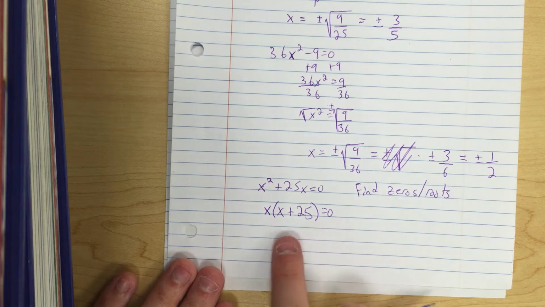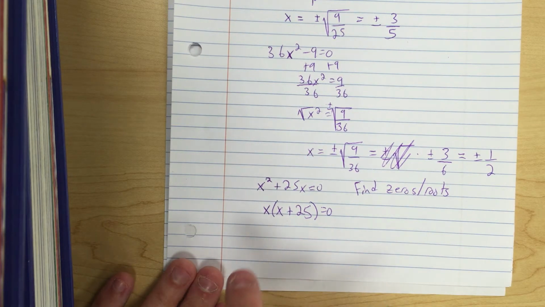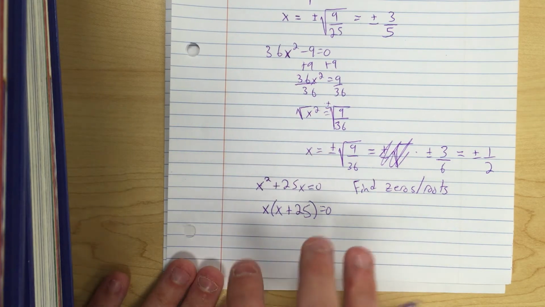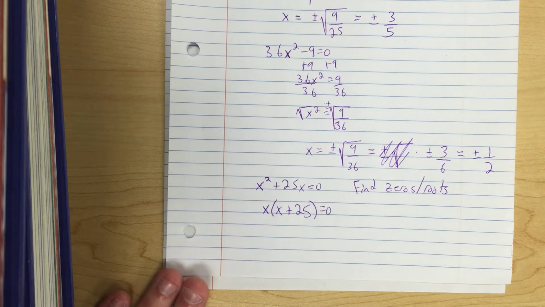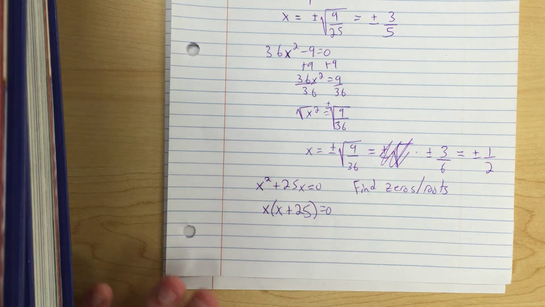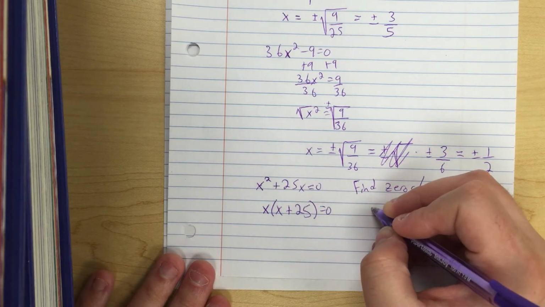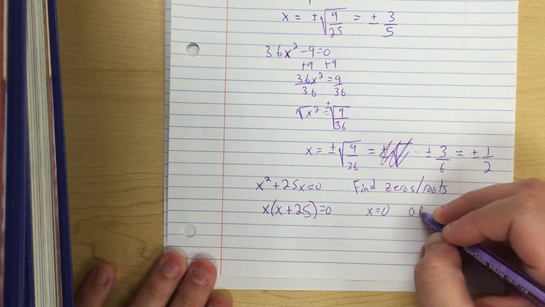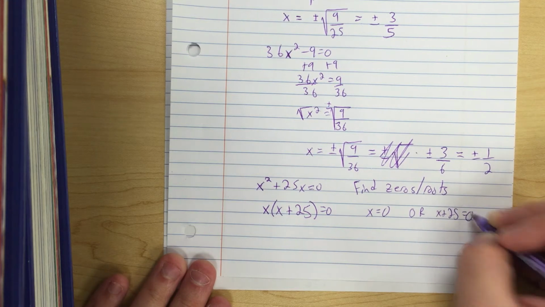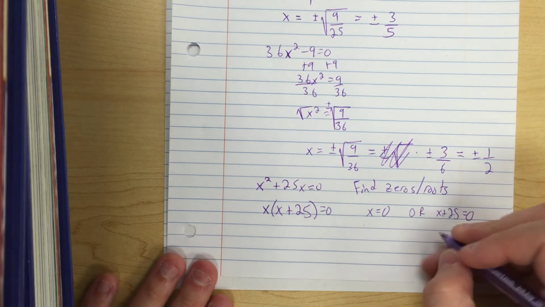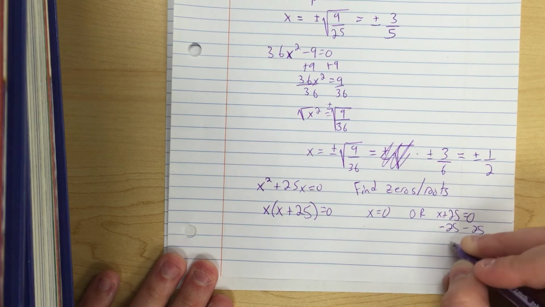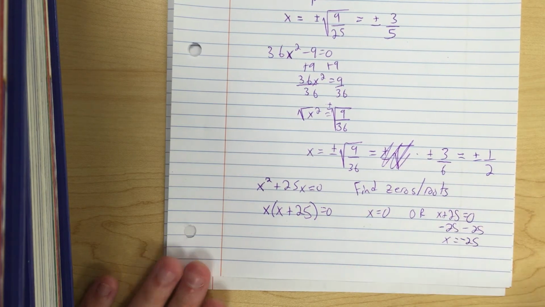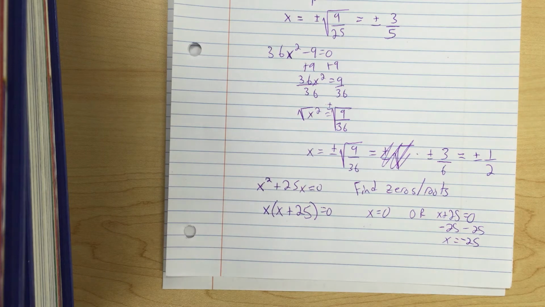I know how to solve something like this. I have a number or a variable times a number or some other variable equal to 0. And that tells me that I can use the zero product property, and I know that one of them is equal to 0 at least. So set x equal to 0, or x plus 25 equal to 0. X equals 0, no simplification needed there. So the only thing I need to do is check on the other side, and then we're finished.